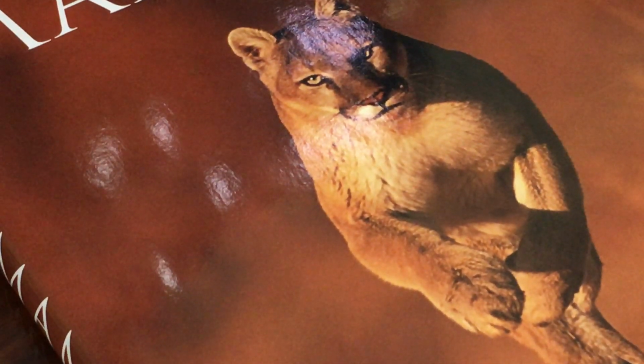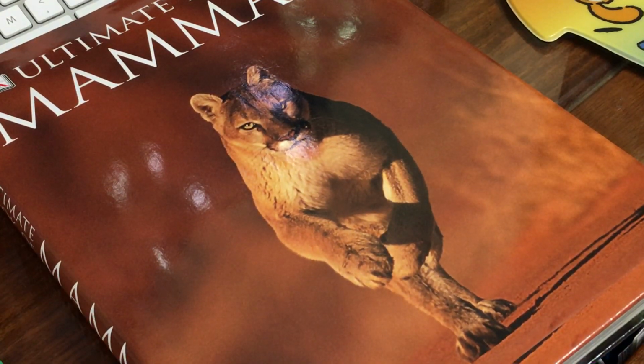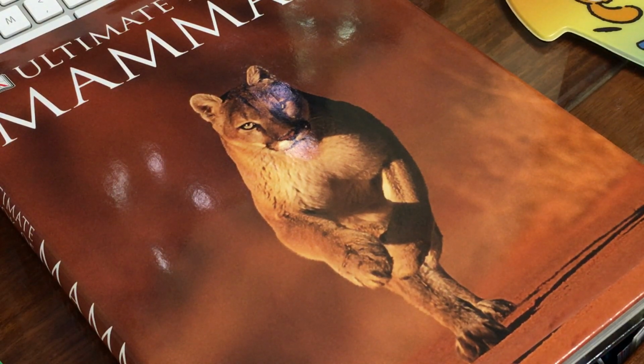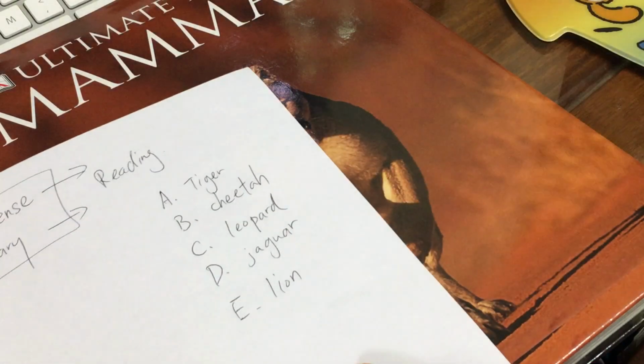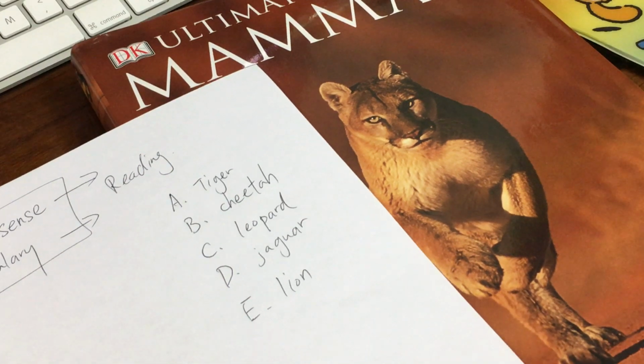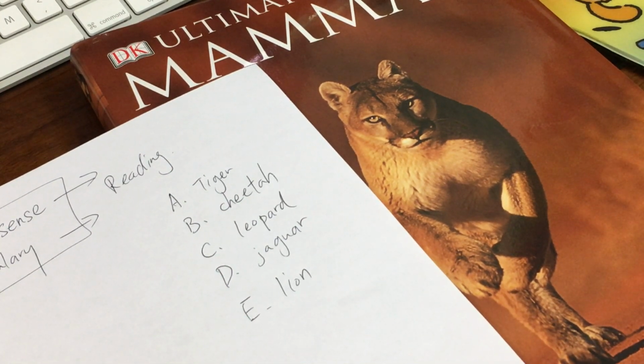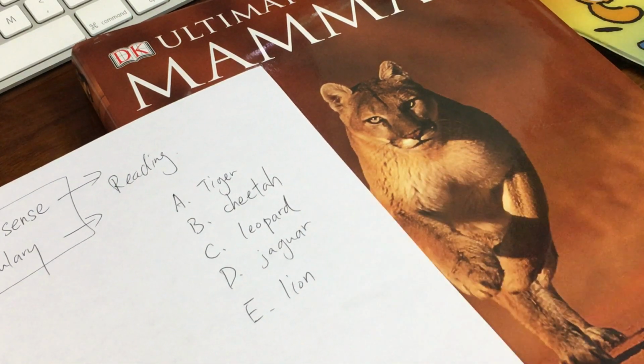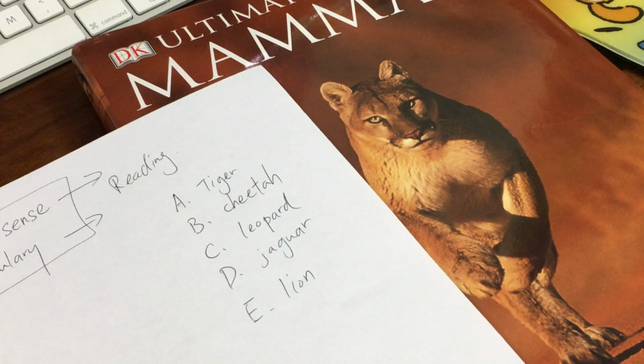What is this animal? I will say the background, tell you some hints. I give you some choices. Okay. These are the choices. A, tiger. B, cheetah. C, leopard. D, jaguar. And E, lion. But I would say the most difficult part is that, do you know all these words? This is related to vocabulary, okay, and of course some common sense.